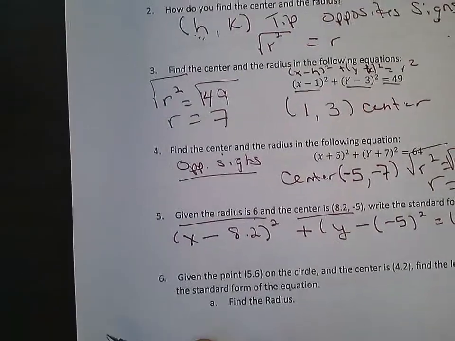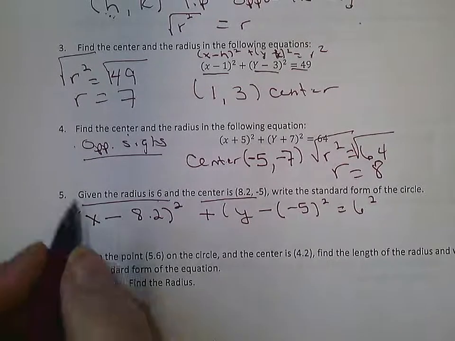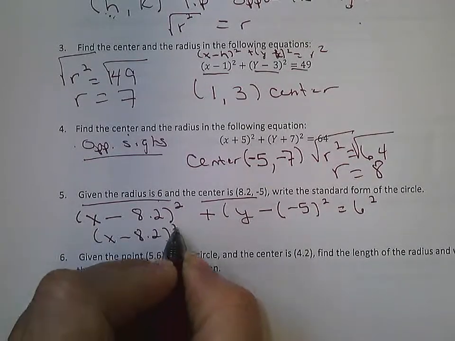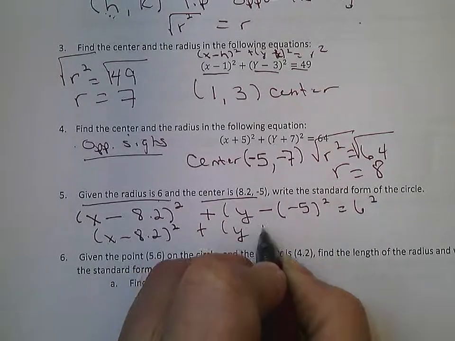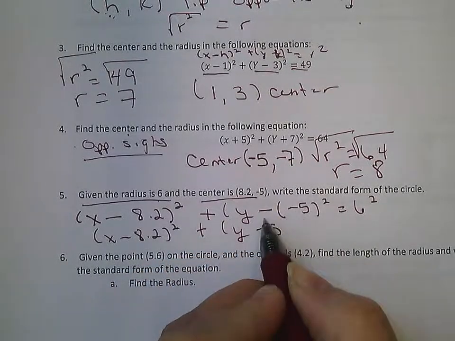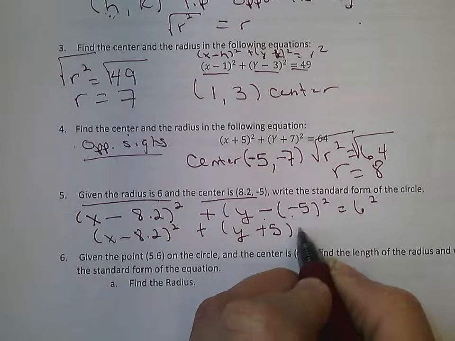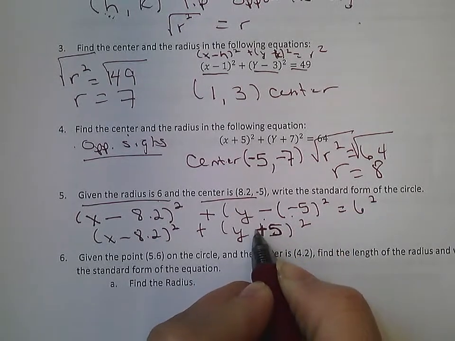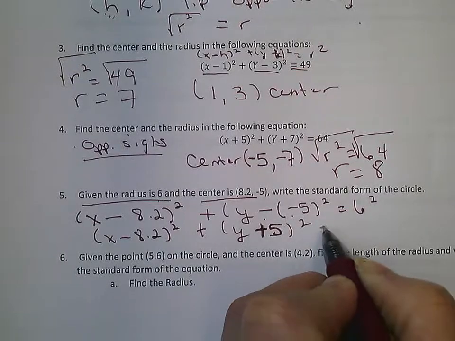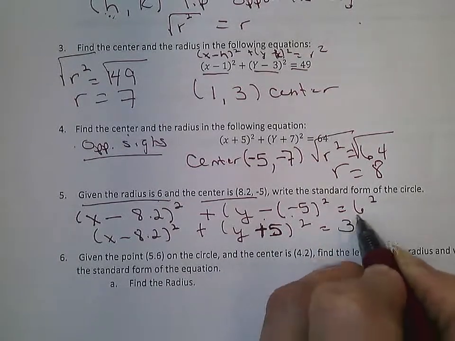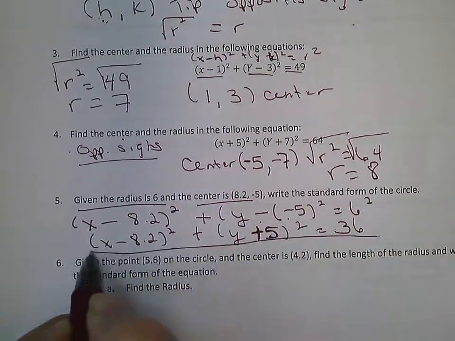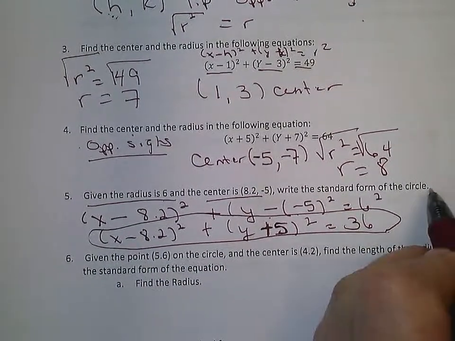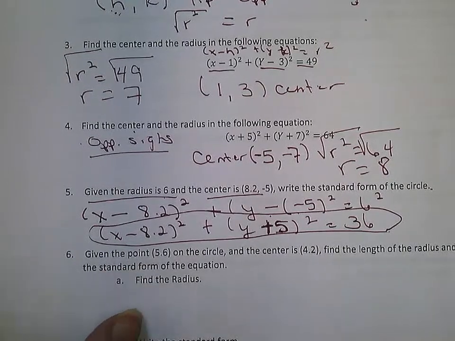So how can we clean this up a little bit? We don't need to do much right here. X minus 8.2 squared plus y plus 5, because a negative times a negative is a positive 5, so we write it as plus 5, equals 6 times 6, which is 36. And this is our standard form right here. We're all done. That's all it's asking us for.